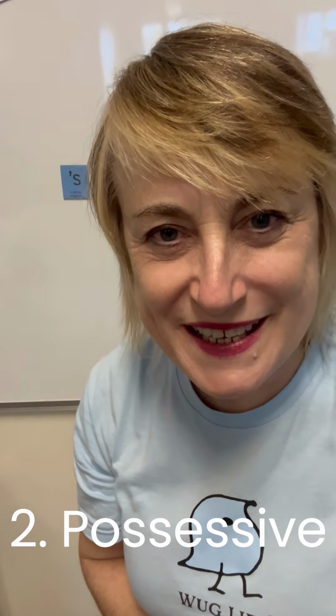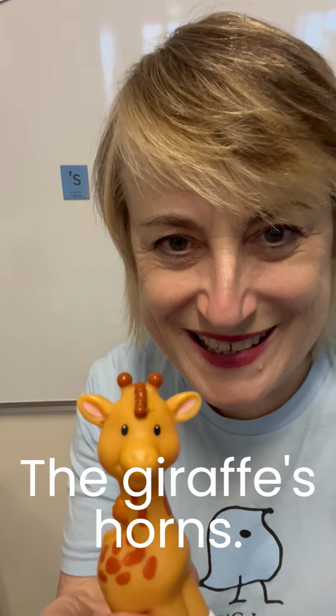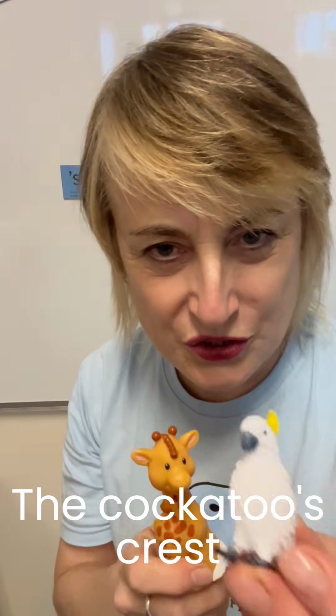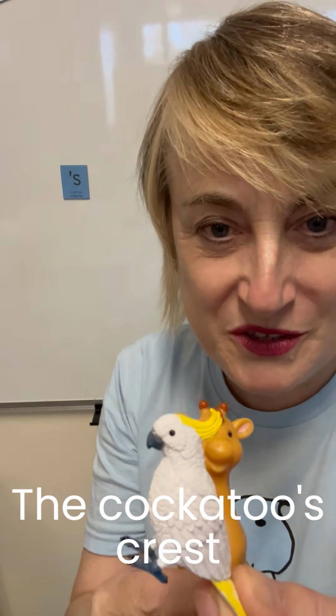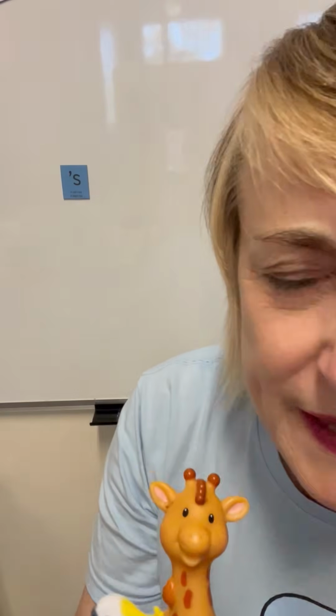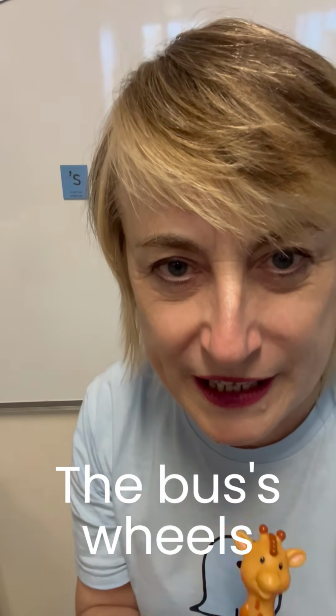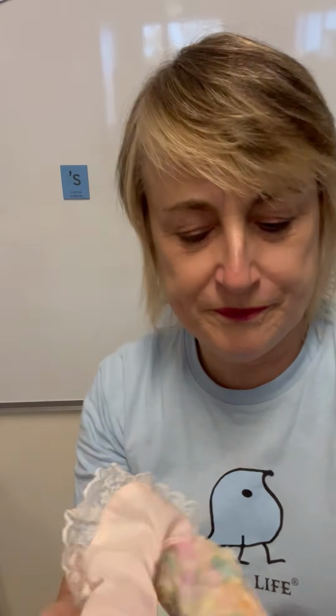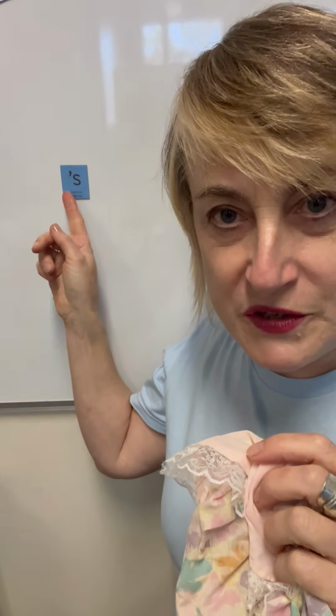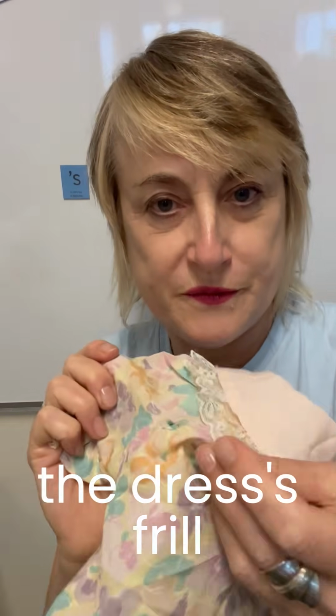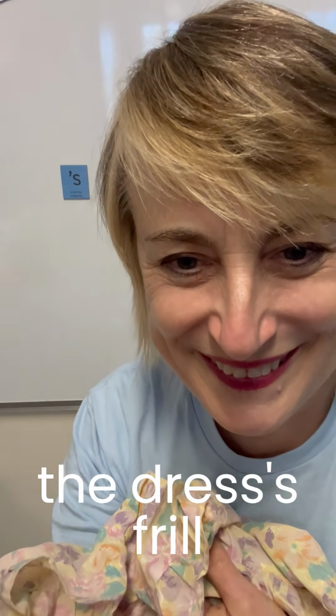Now, what about possessive S? The giraffe, the giraffe's horns, apostrophe S. Very good. And cockatoo, the cockatoo's crest, you just put apostrophe S, you write the noun, and then you write apostrophe S. Bus, and then it's buses. So the bus's wheels, it's apostrophe S on the end of the word. Nothing strange here, even when you get a dress, double S at the end, you still put apostrophe S when you're talking about the dress's frill or the dress's hem.